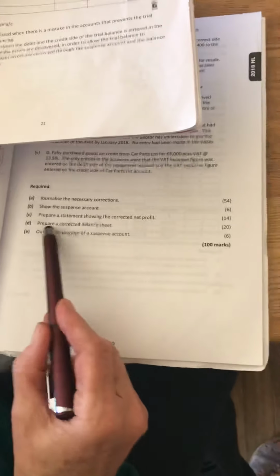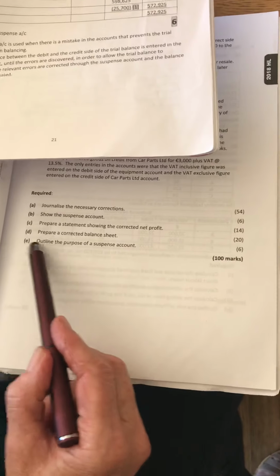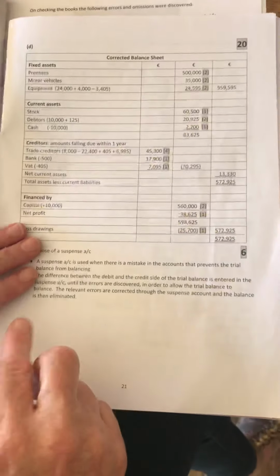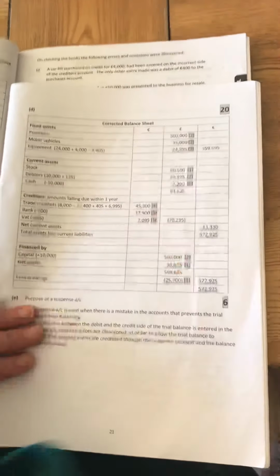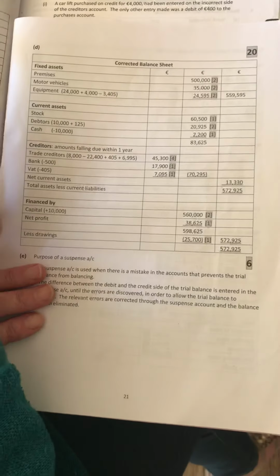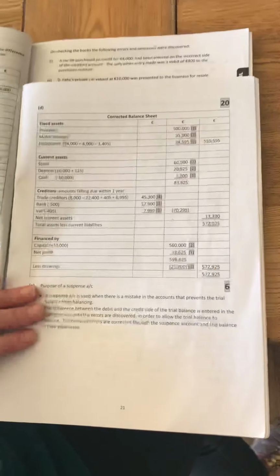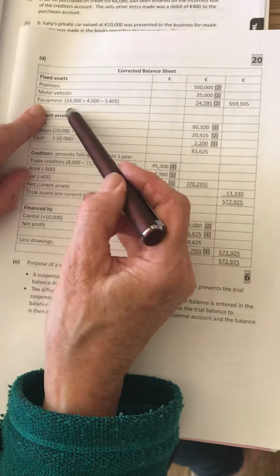We're asked to prepare a corrected balance sheet. I know there's a little bit of theory after that, but we'll do the corrected balance sheet first. The premises figure there is 500,000. I go back and check my journal entries, and premises haven't been added to or subtracted from, so 500,000 for premises. Motor vehicles 35,000. If I go back and check, there's no entry for the motor vehicles, so we use the same figure. Equipment, I'm going to open up brackets.